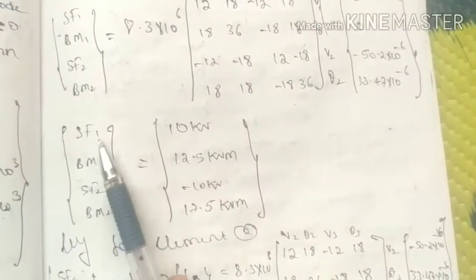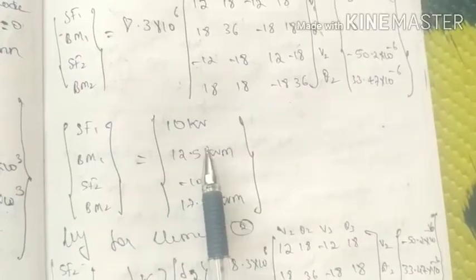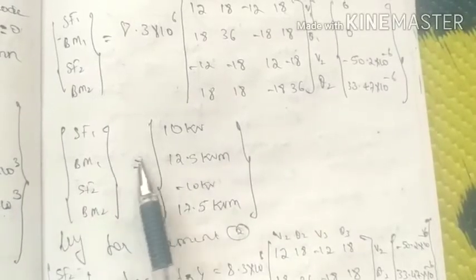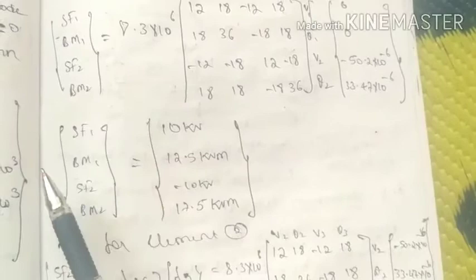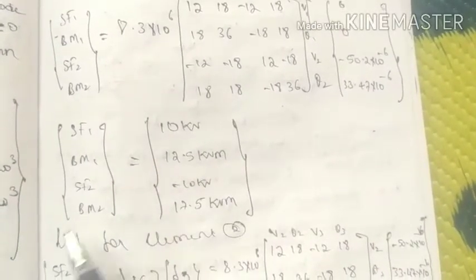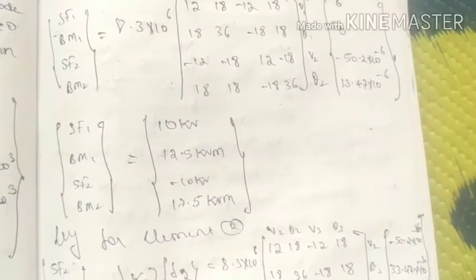Shear force at node 1 is 10 kilonewton, bending moment at node 1 is 12.5 in terms of kilonewton meter. In terms of 10 raised to 3 you will get that, which is directly written as kilonewton meter. So keep this in mind, the unit of bending moment is Newton meter, shear force is Newton, and shear force at node 2 is minus 10 kilonewton, and bending moment at node 2 is 17.5 kilonewton meter.